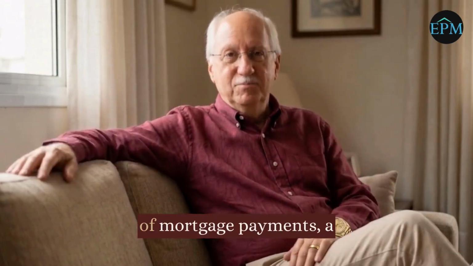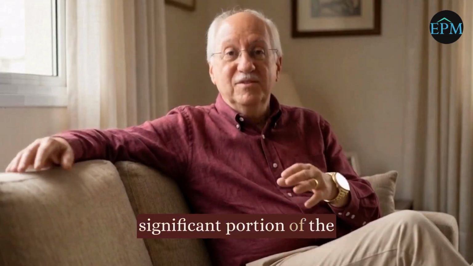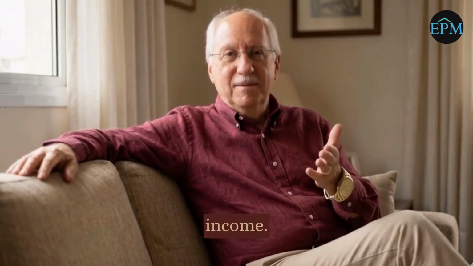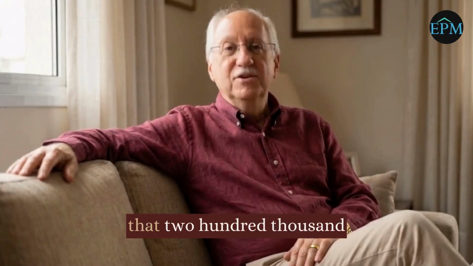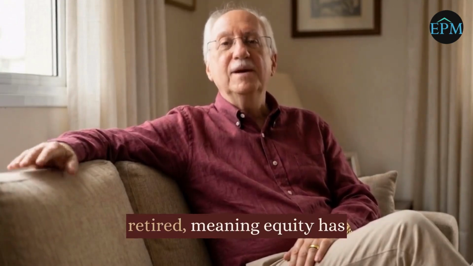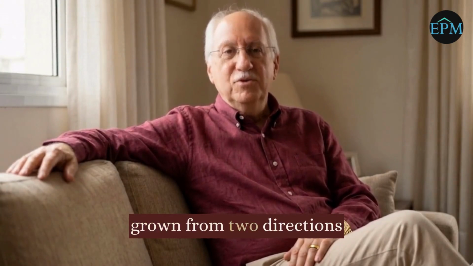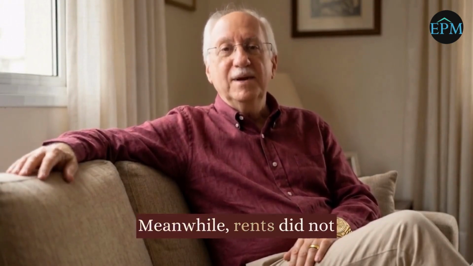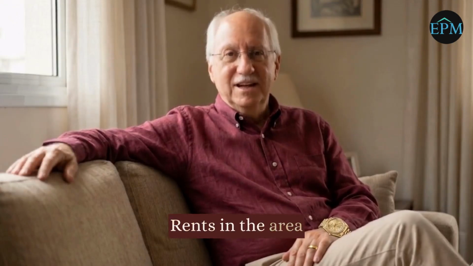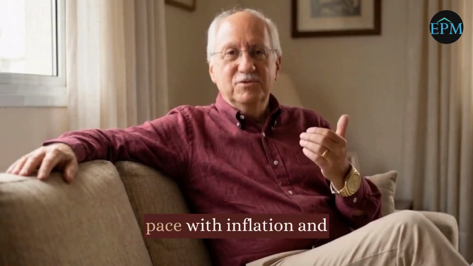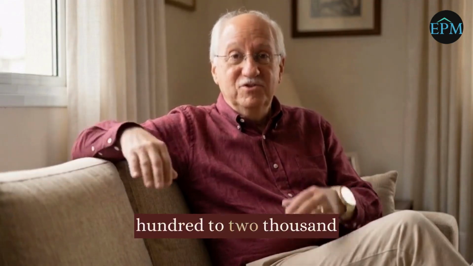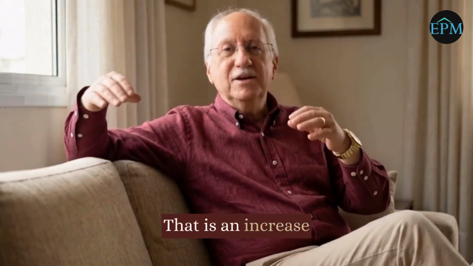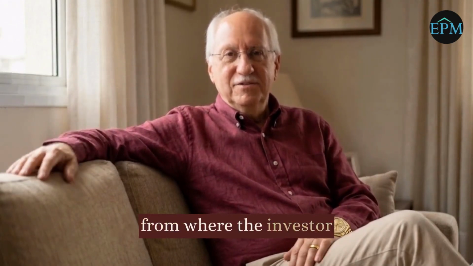During those 15 years of mortgage payments, a significant portion of the loan has been paid down by the rental income. Depending on the interest rate and repayment structure, a substantial amount of that $200,000 loan has been retired, meaning equity has grown from 2 directions simultaneously. Meanwhile, rents did not stay flat. Rents in the area increased over time, keeping pace with inflation and local demand. By year 15, the property could reasonably be generating $2,400 to $2,600 per month. That is an increase of approximately 60% from where the investor started.